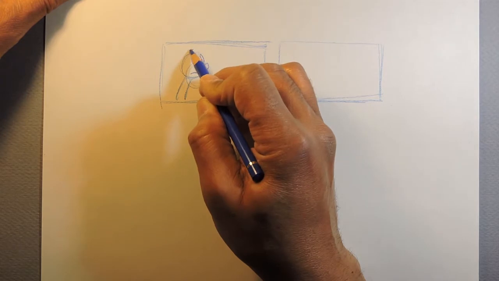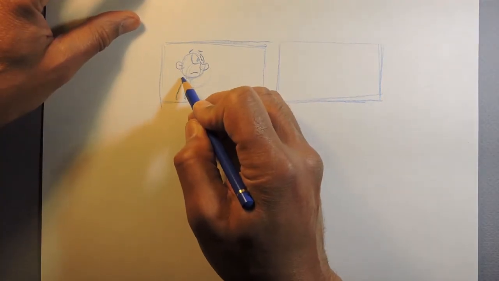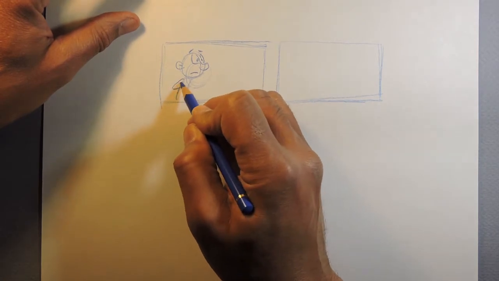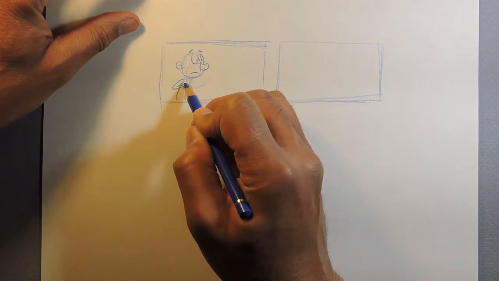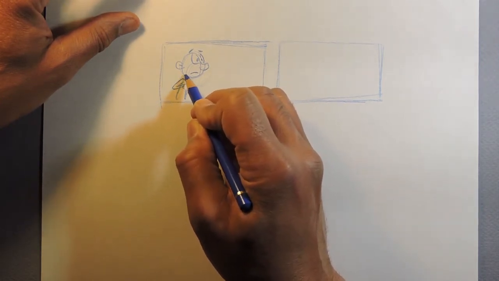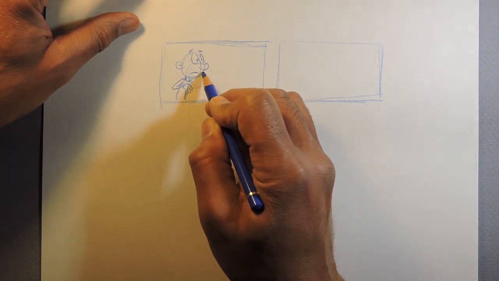Now this is a very rough drawing. This guy looks kind of worried about something. We're not sure what. He's got one hand up, and the other hand will be on his chin because he's a little bit concerned about whatever it is he's seeing, and probably he's thinking something here.